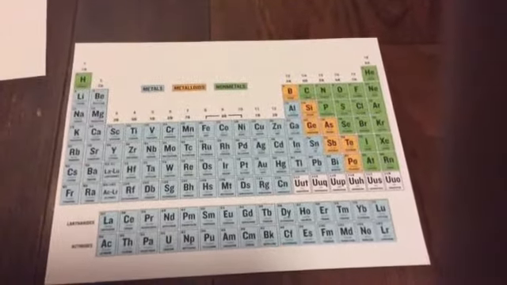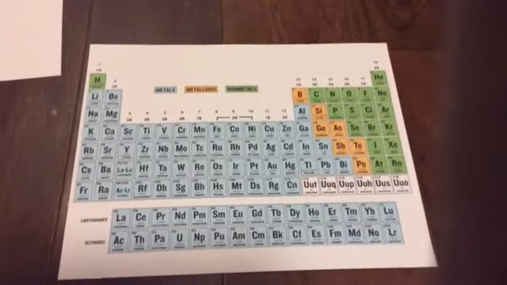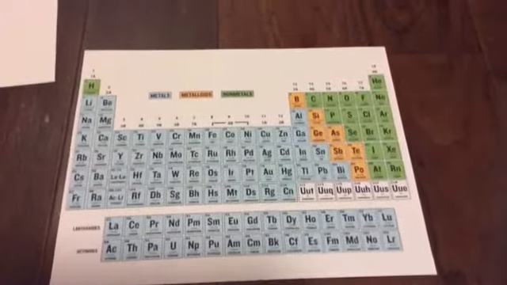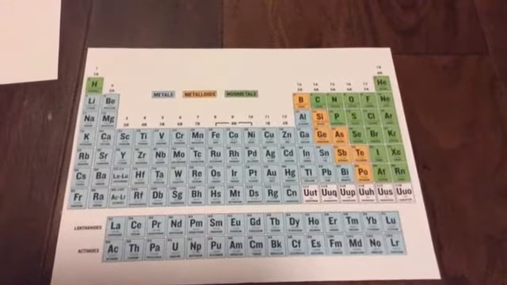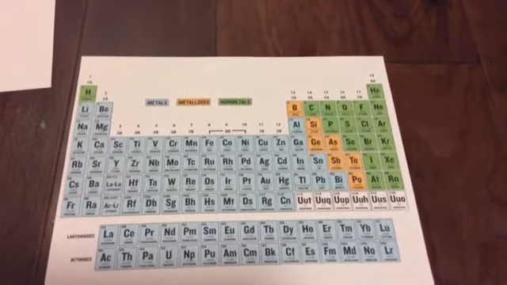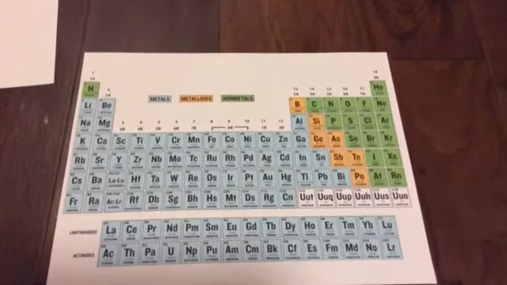So something else that's very important for the example that we're going to do is that you learn about valence electrons. Now, to put it simply, valence electrons are the electrons on the last layer. And how are you going to know that? Well, you're going to look for a charge.